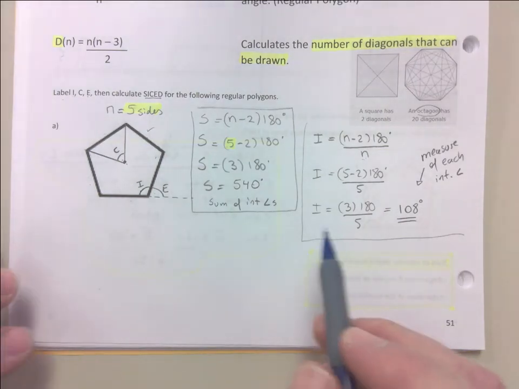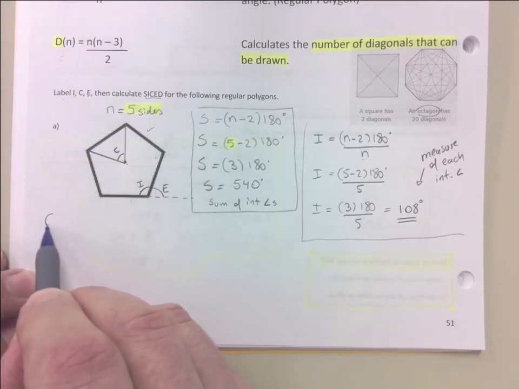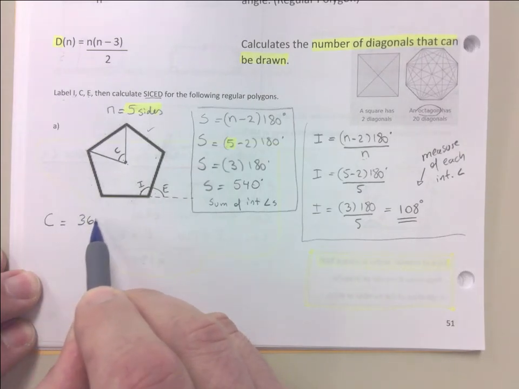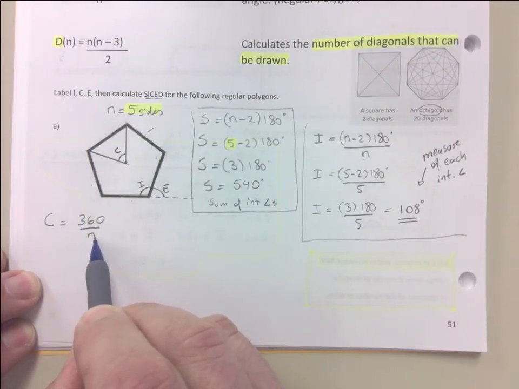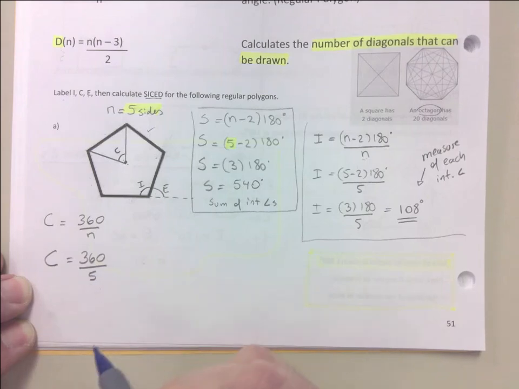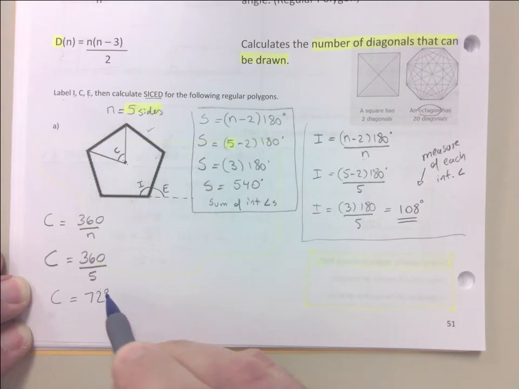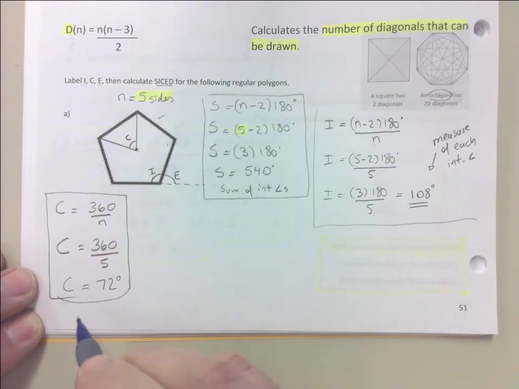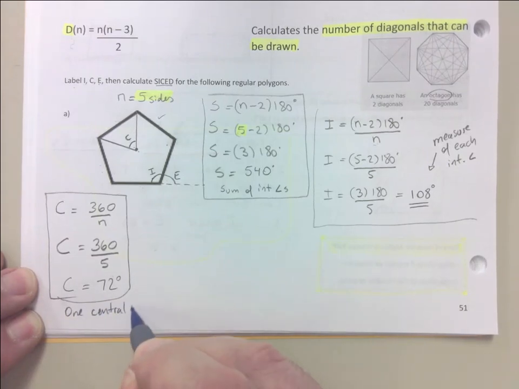And now we're down to the central angle. I'm going to do this here. Central angle is 360 divided by n. So it's going to end up being 360 divided by 5. That gives you 72 degrees. One central angle.